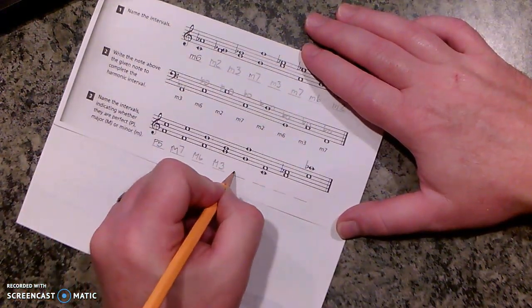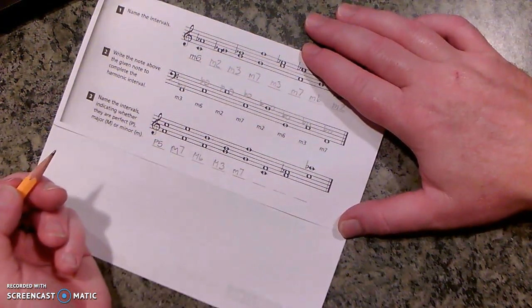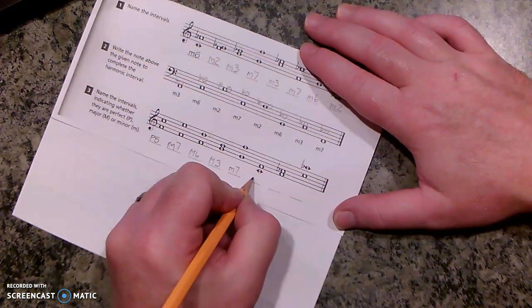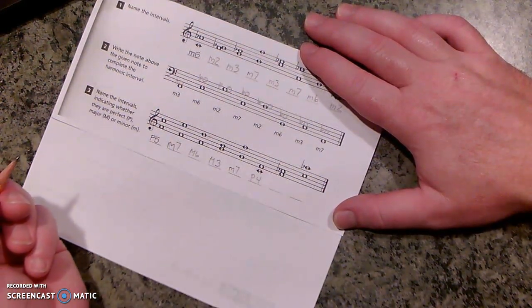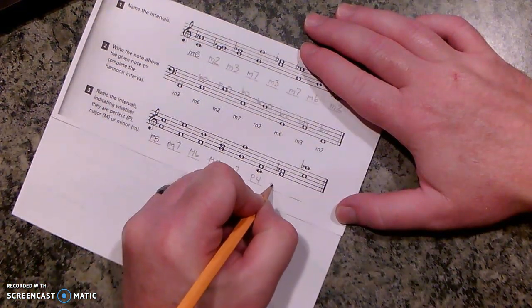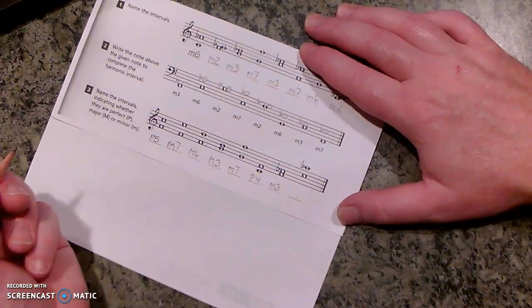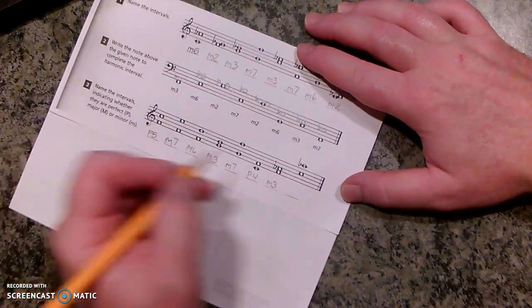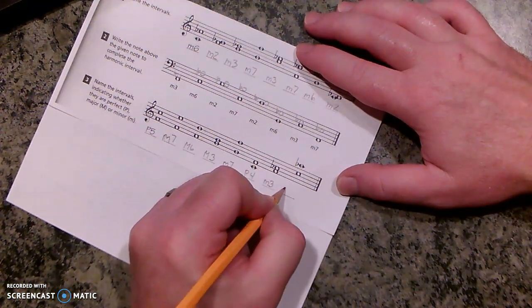This one is a minor seventh. This one is a perfect fourth. This one would be a minor third, F up to A flat. And then a C up to A flat would be a minor sixth.